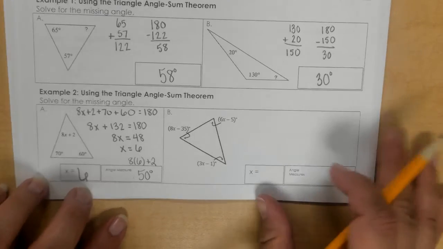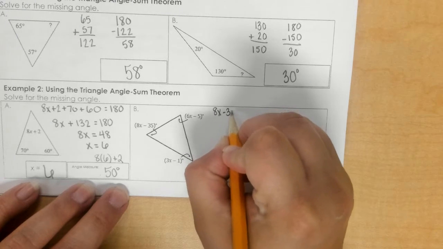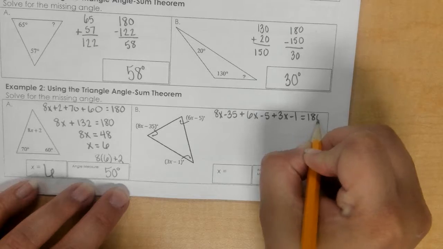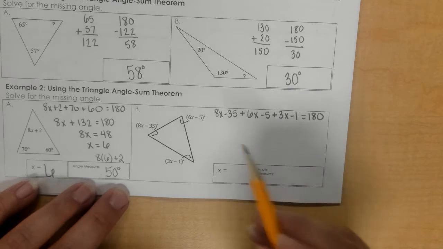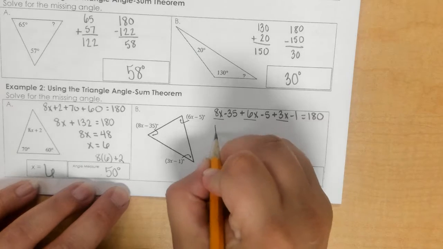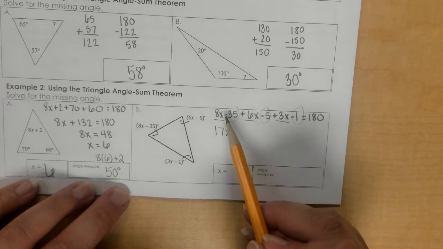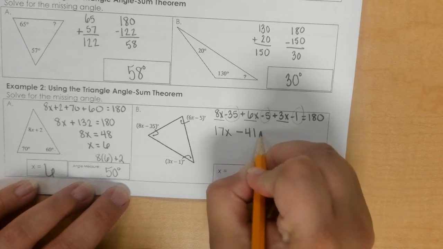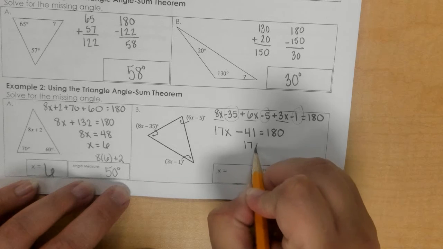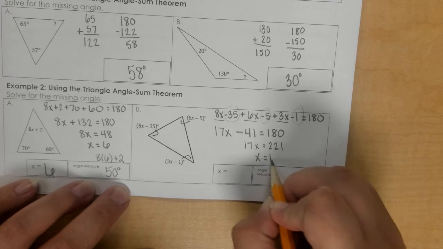Okay, part B is very similar, just a little bit more algebra involved. So we're going to add all three angles and set equal to 180 degrees. Okay, we're going to combine like terms on this side, which means you do not change the signs. So 8x plus 6x plus 3x would be 17x. Then we have a negative 35, a negative 5, and a negative 1. We add those together, and we get negative 41. Okay, now we're back to a two-step equation. So if we add 41 to both sides, we get 221. Divide that by 17, and we get 13.